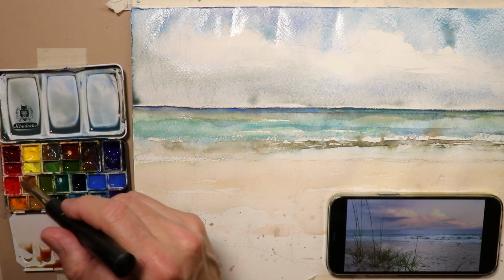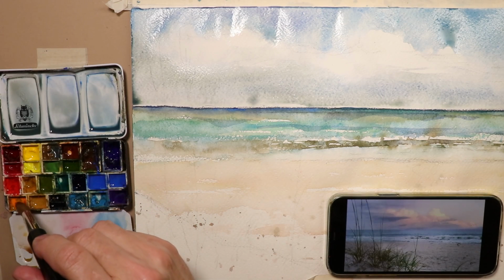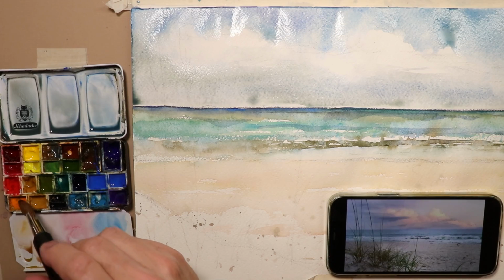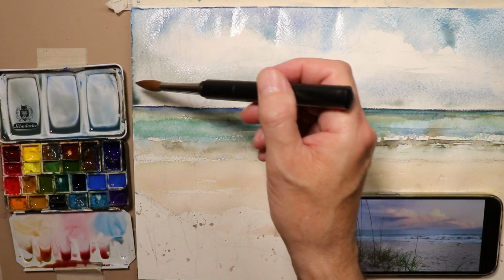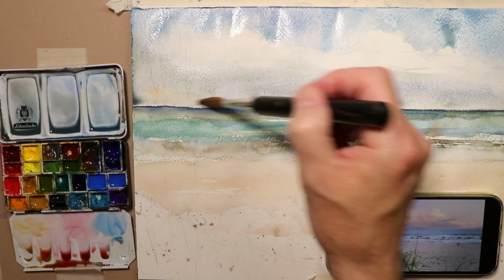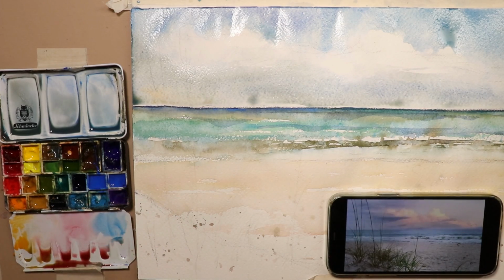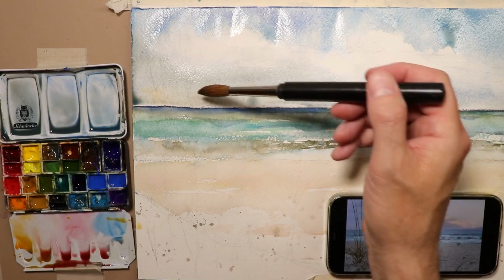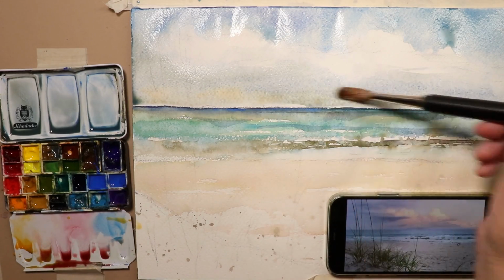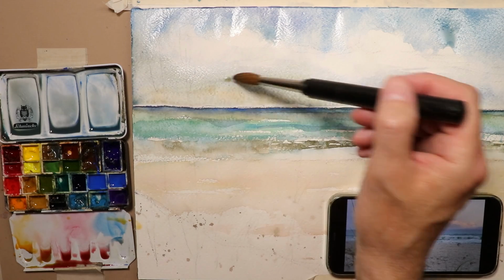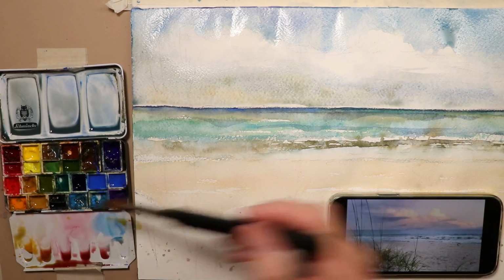Maybe I'll add a touch of cadmium orange here. Just a little bit of cadmium orange. And I add a little bit of that to the horizon line here. Not a lot though. Just a little bit along here. But I have to do this quick now. I have to really get this in now.